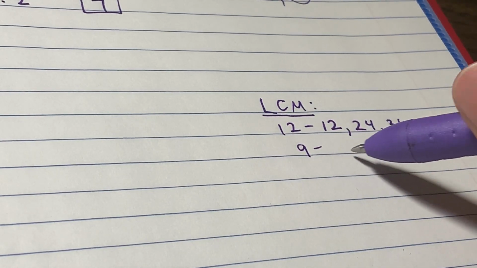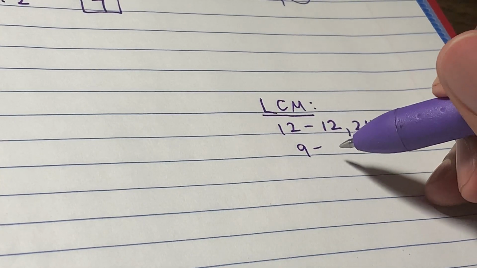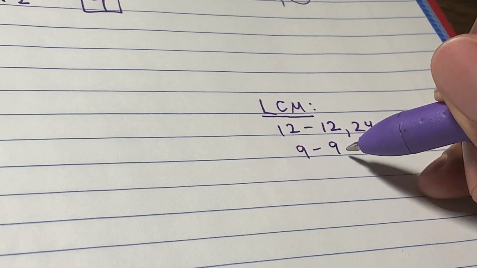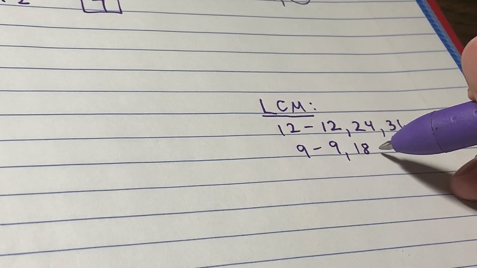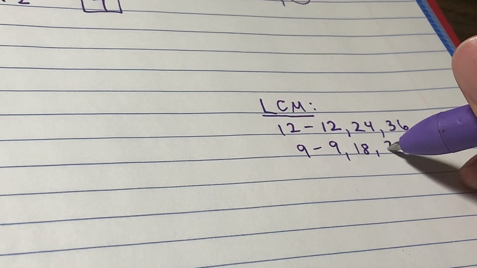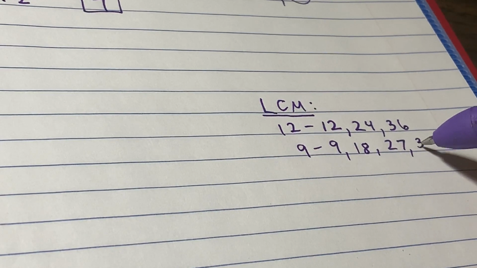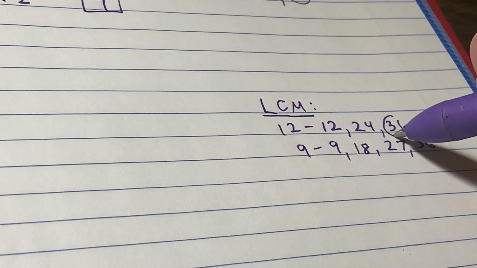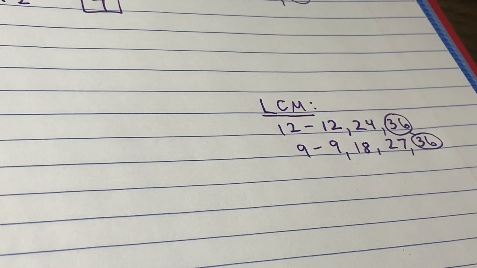So let's list our 9 times table, our multiples for 9 until we get to 36. So 9 times 1, 9. 9 times 2, good, 18. Somebody's been studying the times tables. Thank you very much. 9 times 3, okay, good, 27. And 9 times 4, aha, 36. There is the least common multiple.